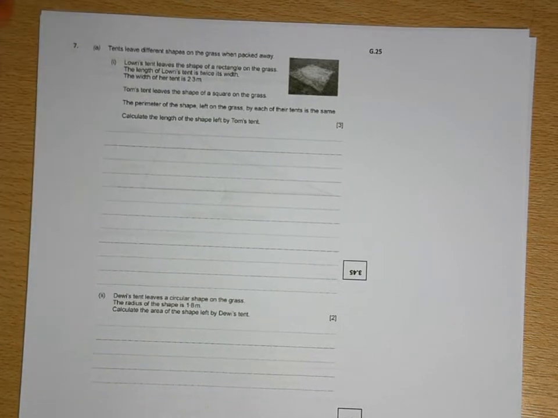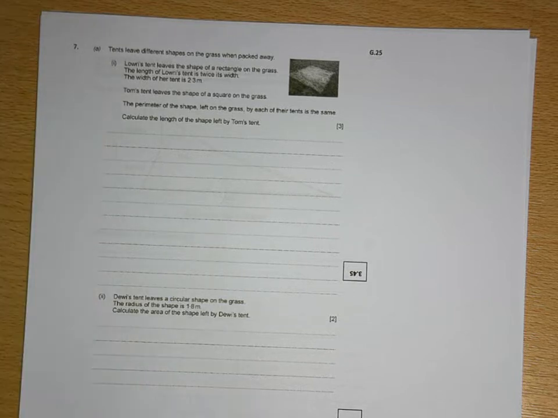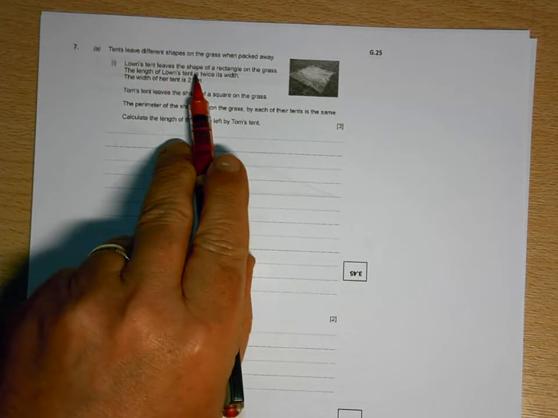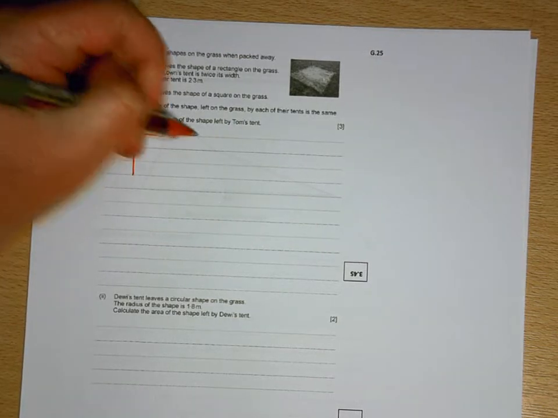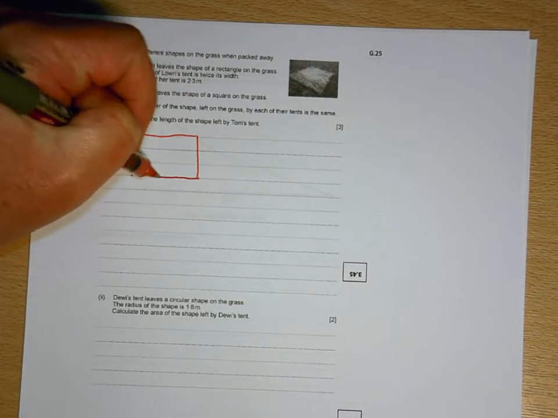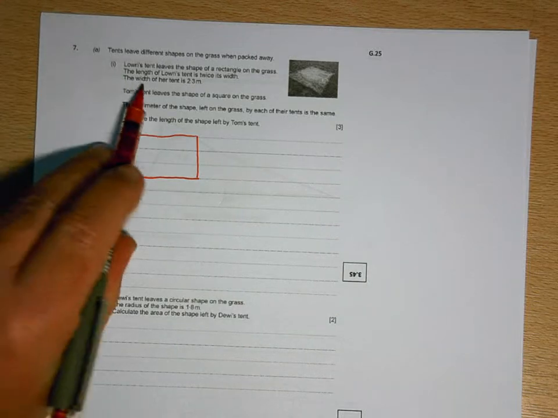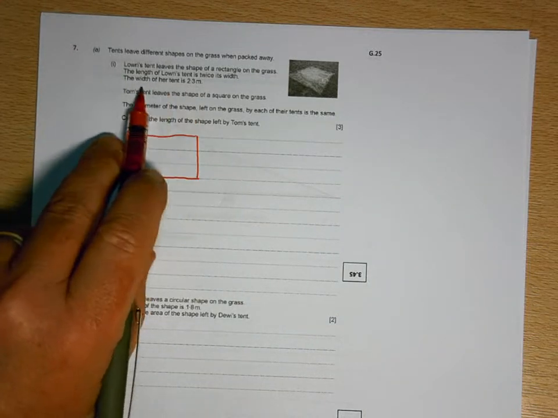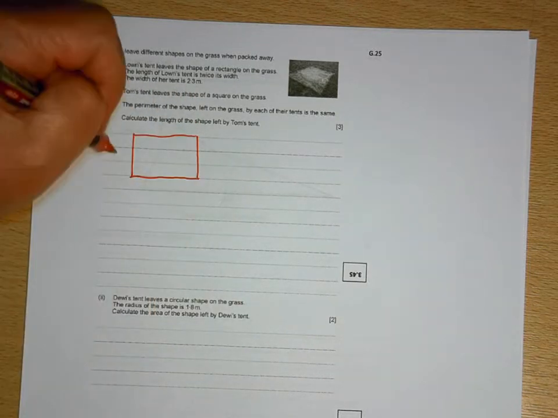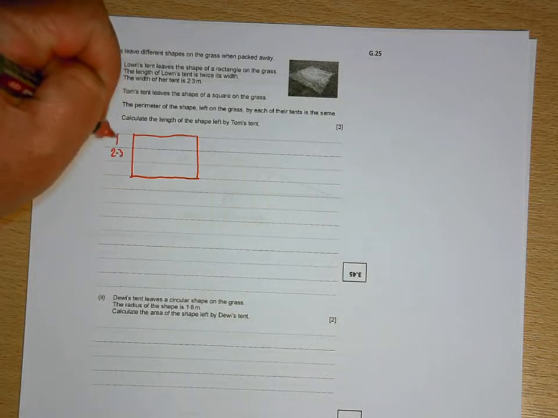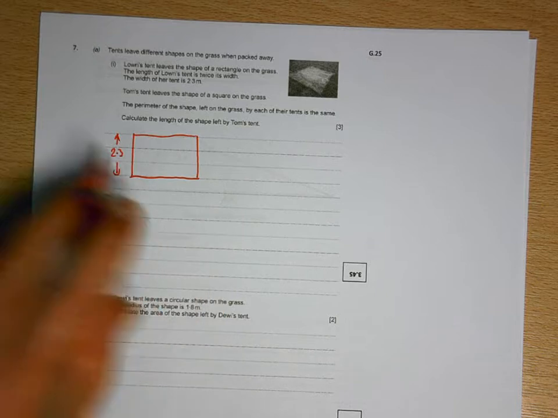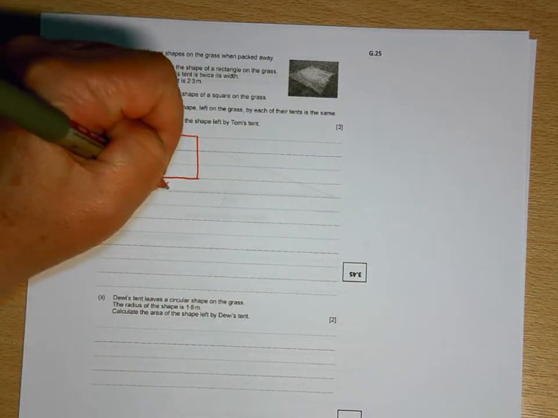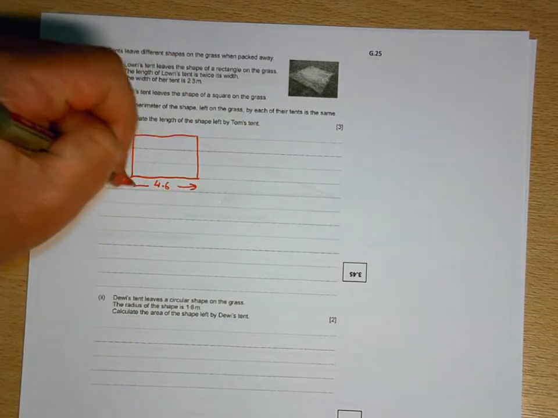Okay, a lot of information there, so let's go back to the start. Lowry's tent leaves the shape of a rectangle on the grass. The length of Lowry's tent is twice its width. Its width is 2.3, so it's 2.3 that way. It's double that in length. You double 2.3, you get 4.6.